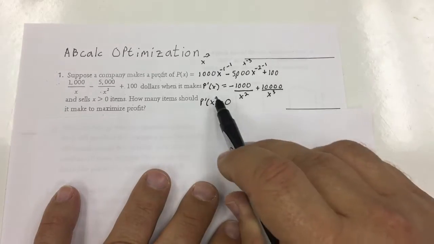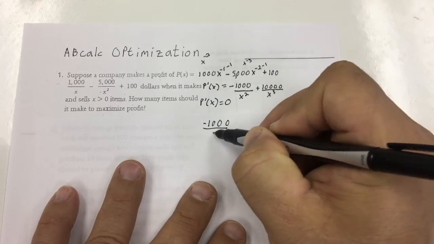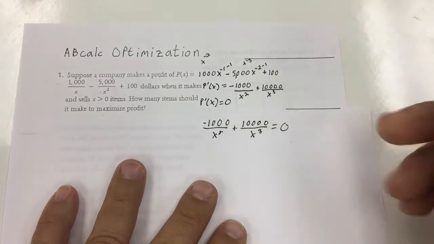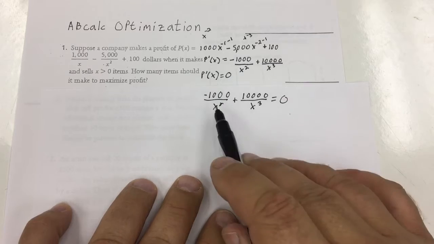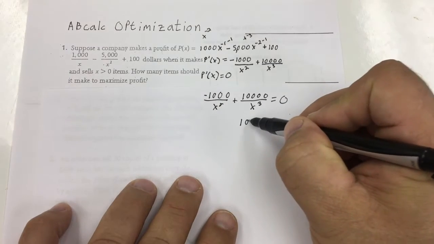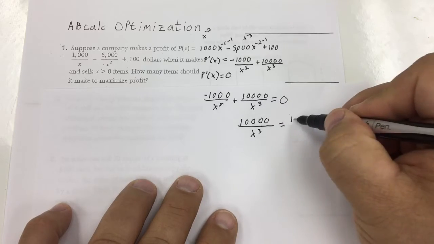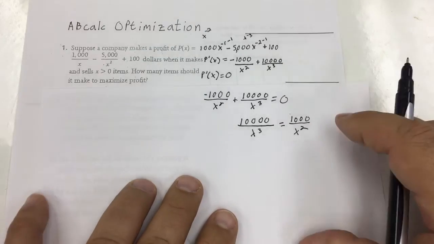And I set this equal to 0. That's going to give me negative 1,000 over x squared plus 10,000 over x cubed equals 0. I'm showing every step. I'm not going to skip any steps on the review. So now I can add that to both sides, and that would give me 10,000 over x cubed equals 1,000 over x squared. Now I'm going to cross multiply and simplify.